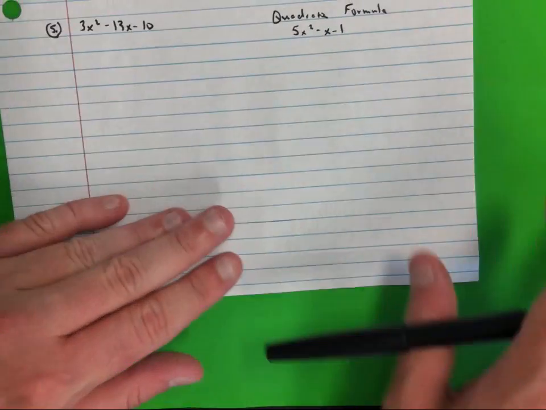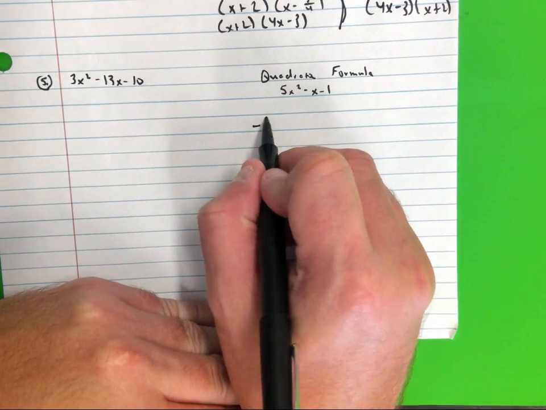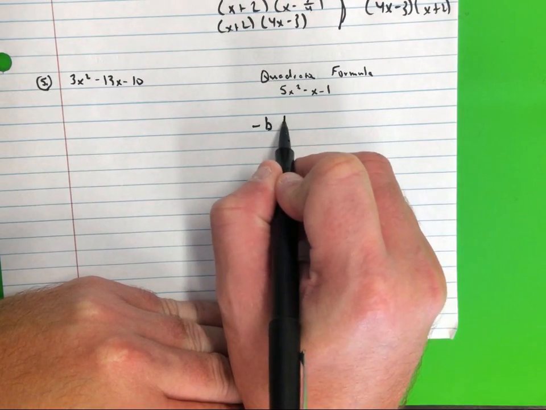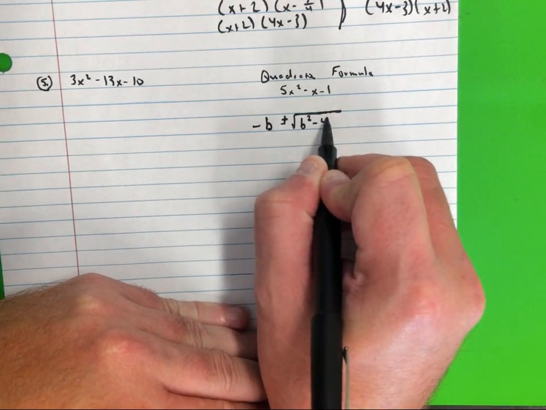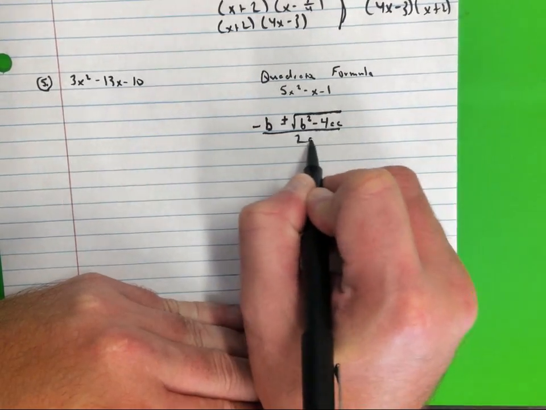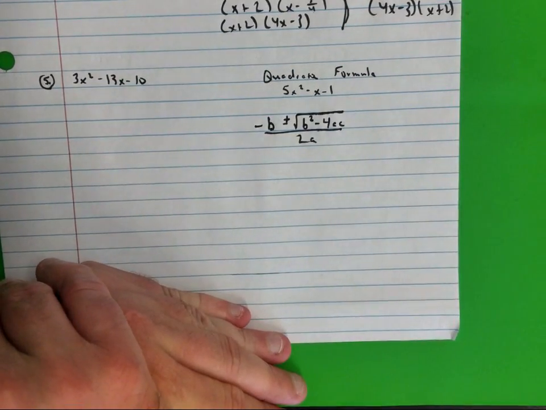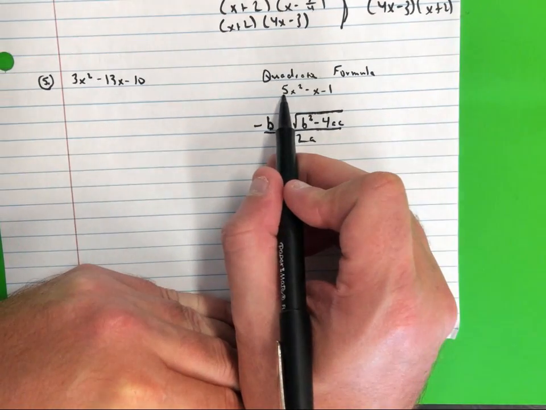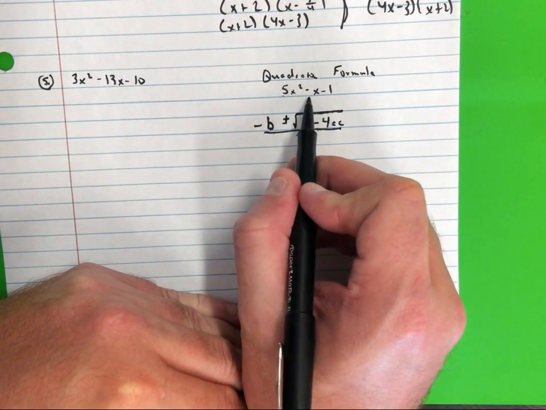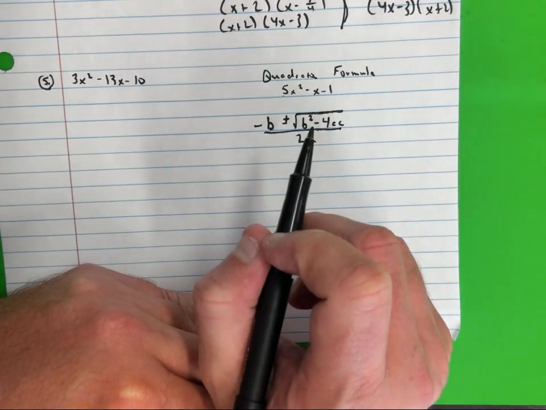Okay, quadratic formula from last year. What's the quadratic formula? Opposite of what? B plus or minus. Very good, guys. Good job. And you only use this when you cannot factor. Okay? Now, how do I know what my A, B, and C are in these problems? 5 is your what? A. Your B is -1, and your C is? Y'all good on that review?